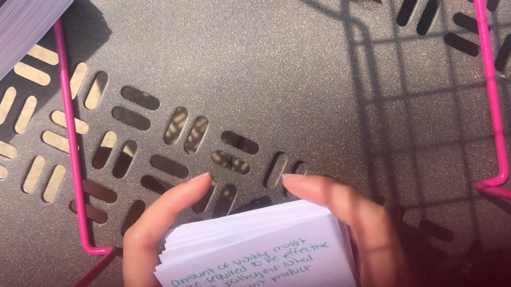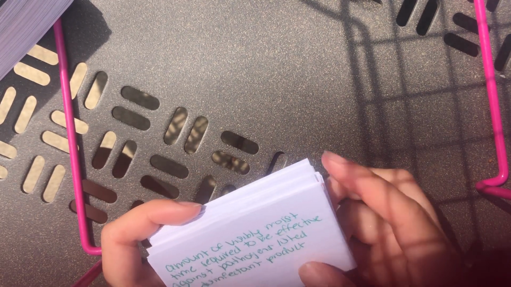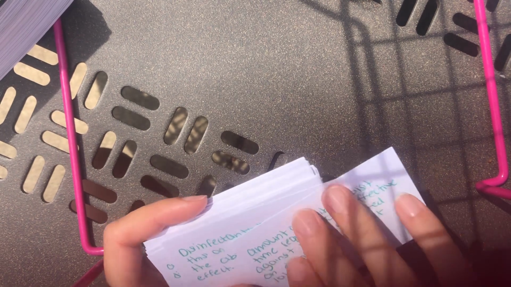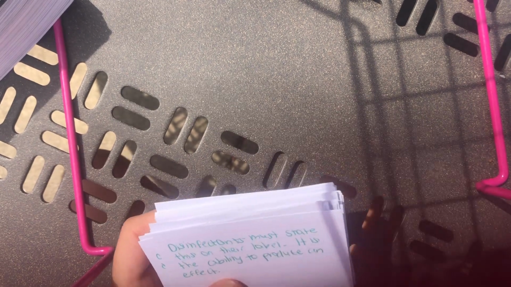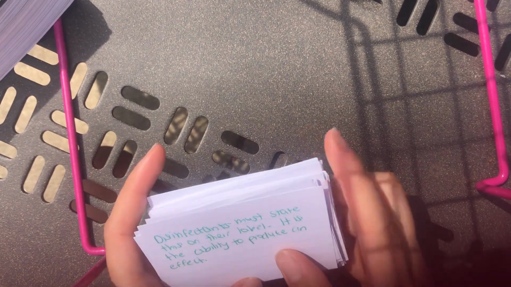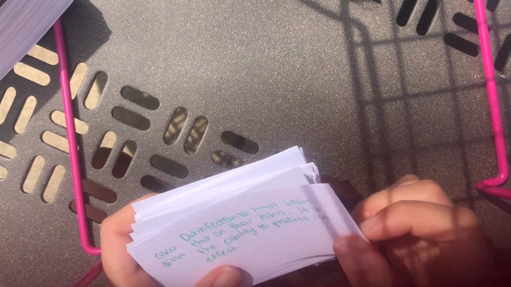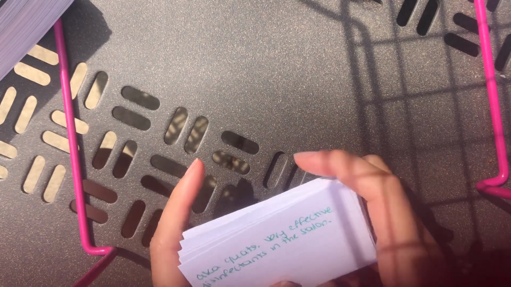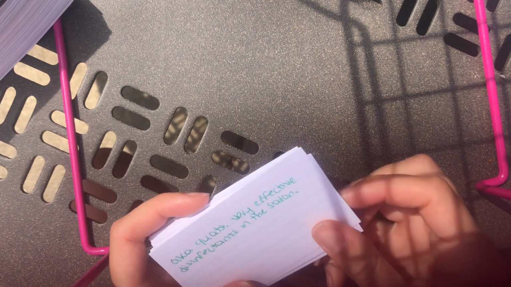Amount of visibly moist time required to be effective against pathogens listed on the disinfectant product label is known as the contact time. Disinfectants must state this on their label. It is the ability to produce an effect, and this is called efficacy. This is also known as quats. It's a very effective disinfectant in the salon.